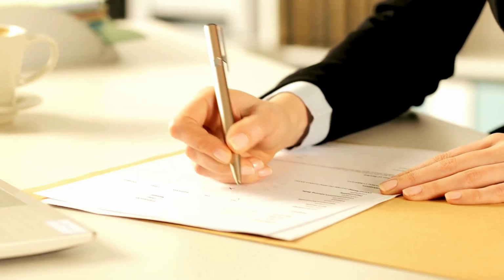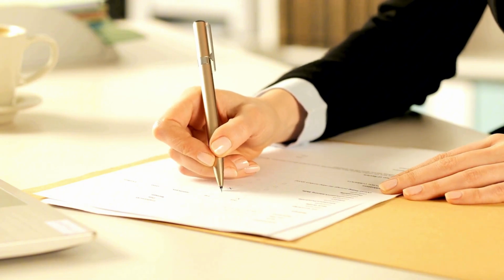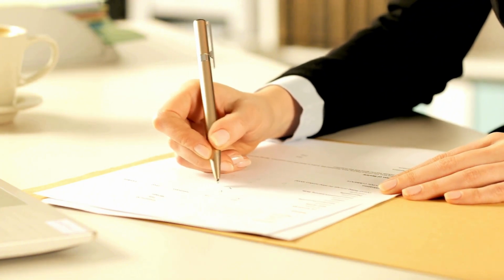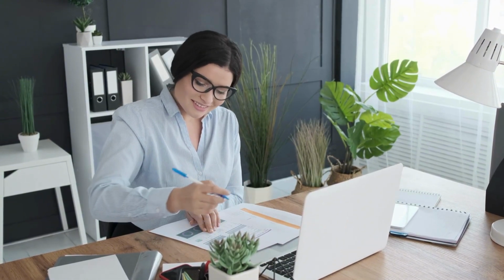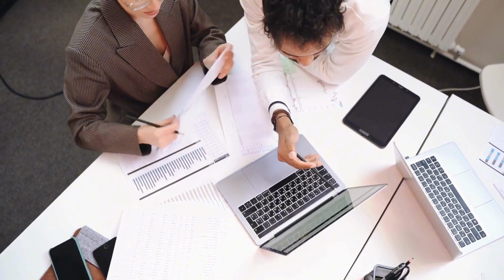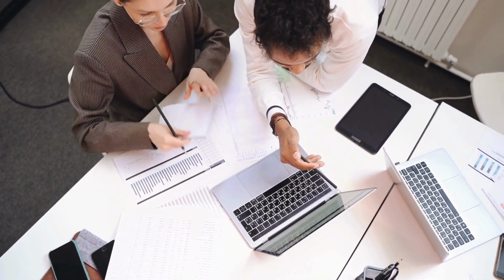So step number 3 is to fill out the 1099 NEC form. Once you have their W-9, you can now fill out the 1099 NEC form, and here's what you'll need for this. You'll need your business details, so your name, address, EIN, or SSN, the contractor's information, which you got from the W-9, right? The total amount paid to the contractor, and then just enter the total amount paid for the year in box 1. And then in box 4, if you withheld any federal taxes, enter that amount in box 4. Then you need to send 2 copies.